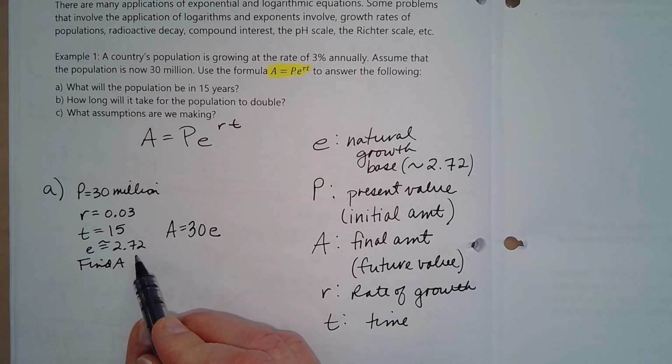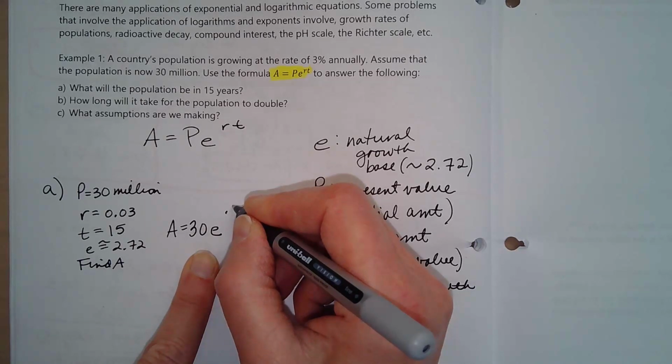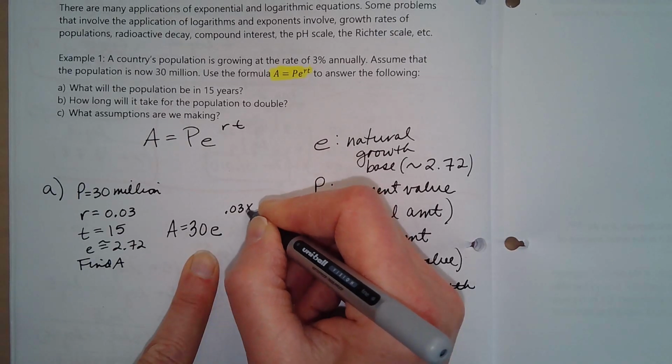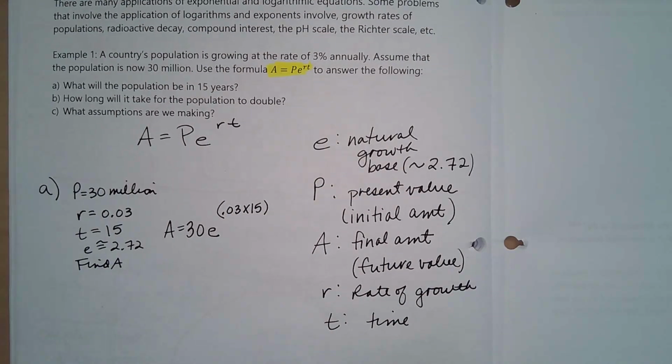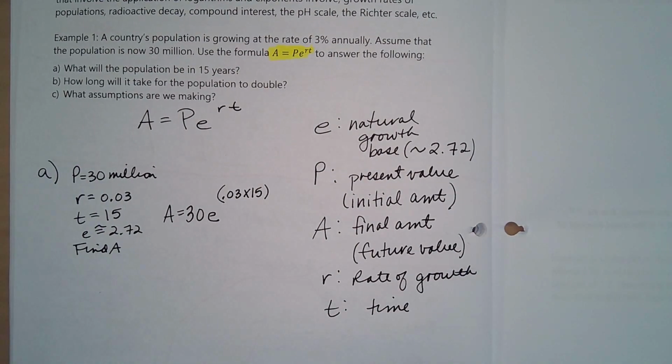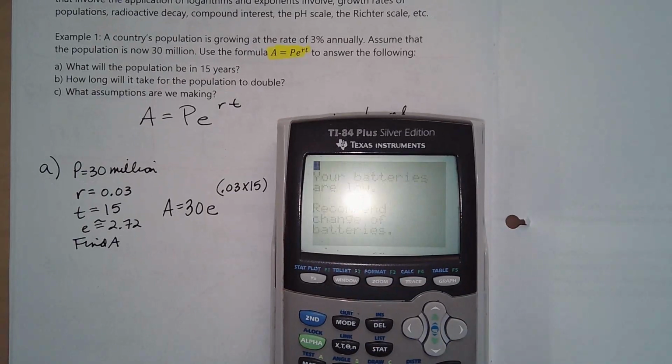Give it a try in your calculator too, because these can be tricky. And it's 47.049. I'll do the 3 decimals, but I'll just say million.